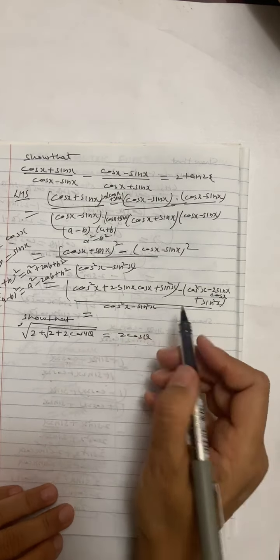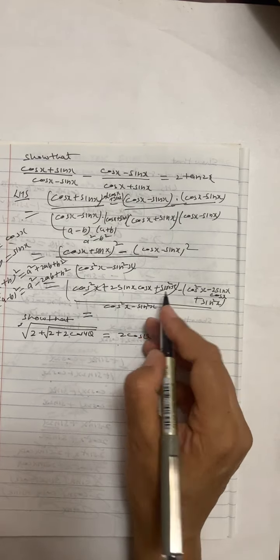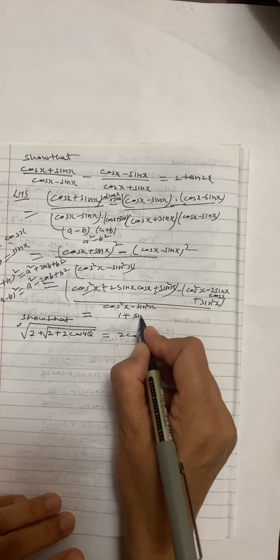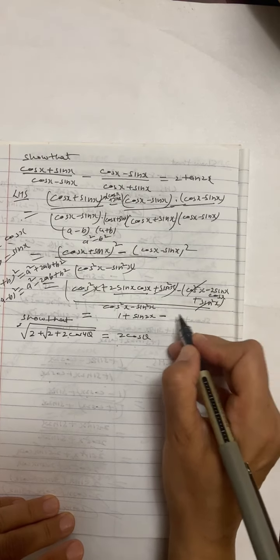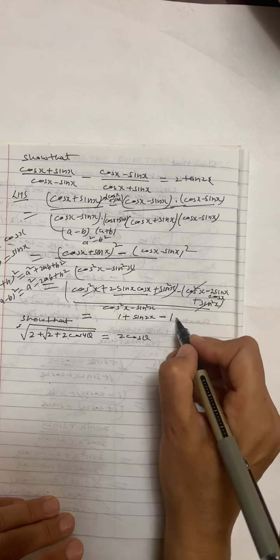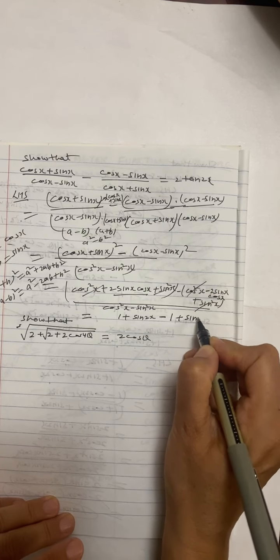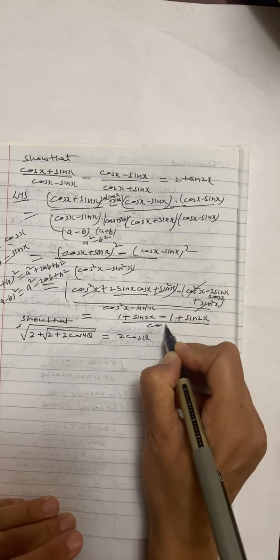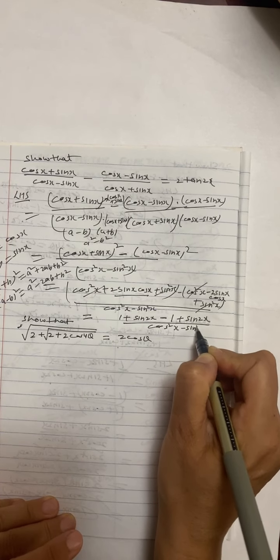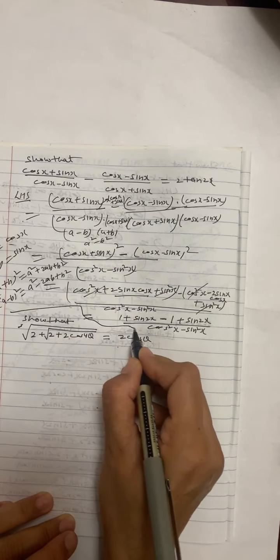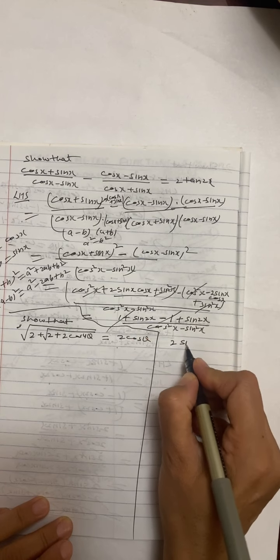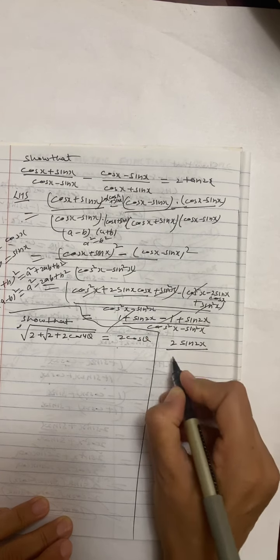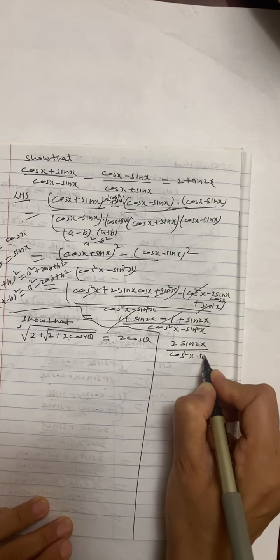Now here, cos square x plus sin square x is 1. So 1 plus, I'm going to write this as sin 2x. And then I have minus, this is again 1, so minus 1. And then this gives me sin 2x again, and this is over cos square x minus sin square x. Okay? So this 1 and 1 get cancelled. This gives me 2 sin 2x over cos square x minus sin square x.